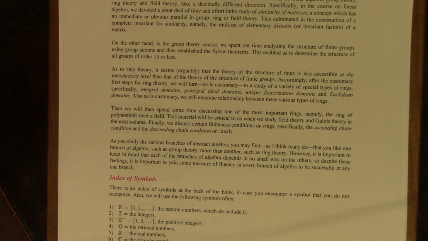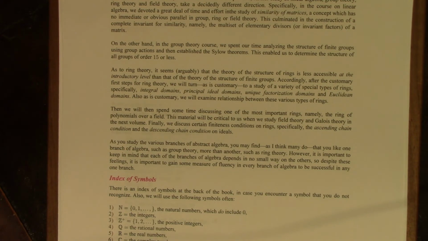So we studied the structure of finite groups, at least at the very beginning stages. We discussed how complicated a problem that is, to determine the structure of finite groups. You may recall that discussion. There's still much of it that needs to be resolved in some sense.